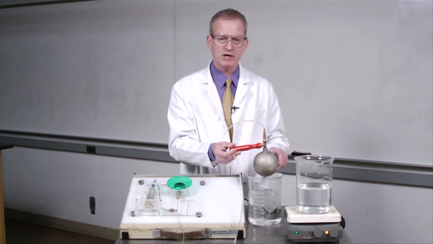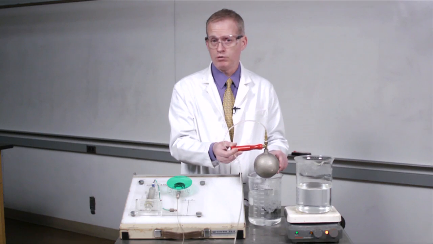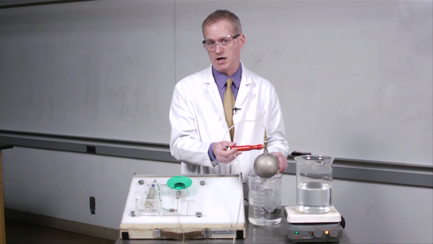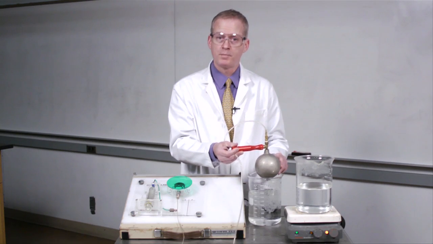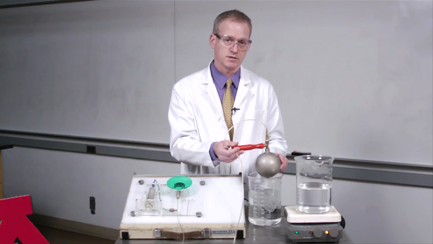Of course, Amonton's law is a special case of the more general ideal gas law, PV equals nRT, where the special situation is that we are holding volume and amount of gas constant. We'll be exploring the ideal gas law more in upcoming lectures and exercises.